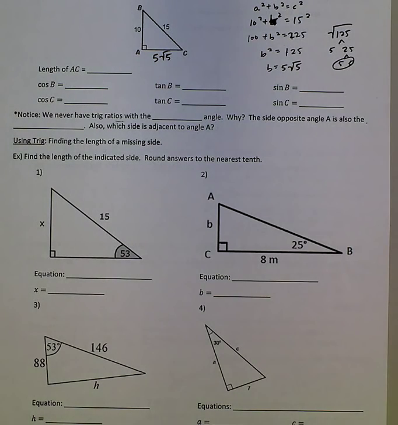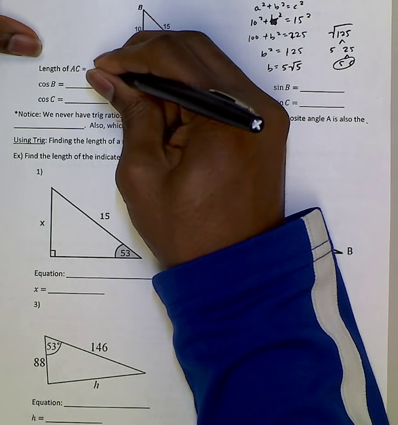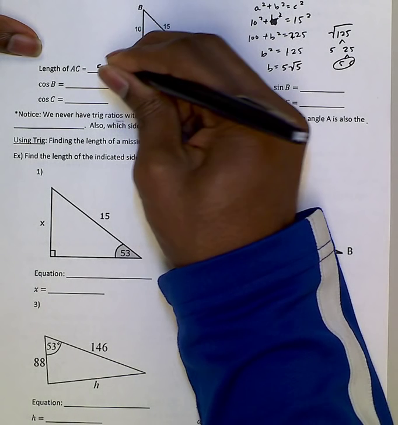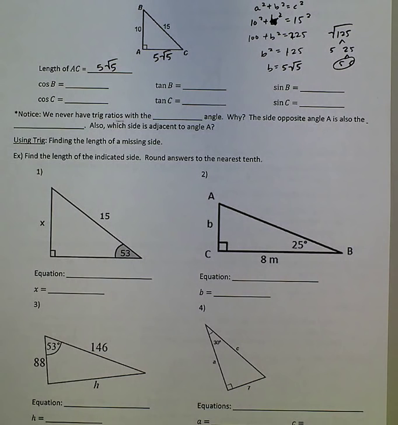We'll be better to write this as a radical rather than a decimal, so don't round this to a decimal unless the directions tell you to give your answer that way. So the length of AC is 5 radical 5. And now we're going to set up the cosine of these angles.